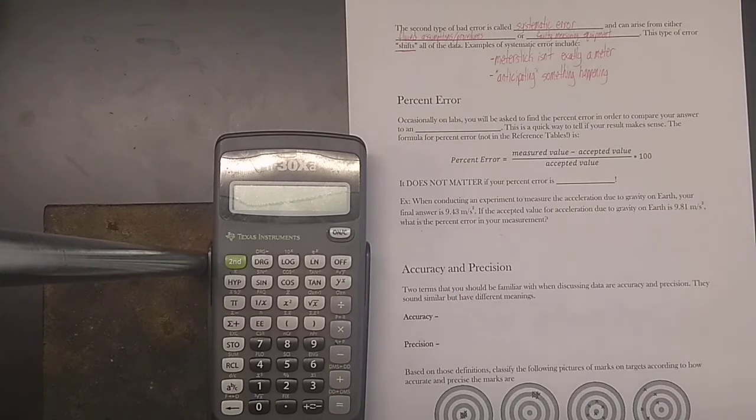Instead of anticipating, what you need to do is somehow remove that anticipation. So one common technique is, if you're timing something, actually don't look at it. Wait for the person who's dropping the object to say start, and then listen for the object to hit the ground, and then you can stop it. That way, you start late, but you also end late, and you'll get a much more accurate time.